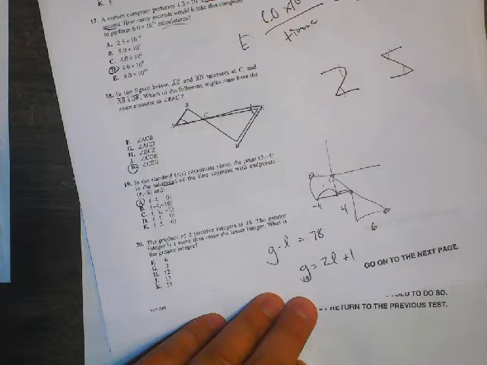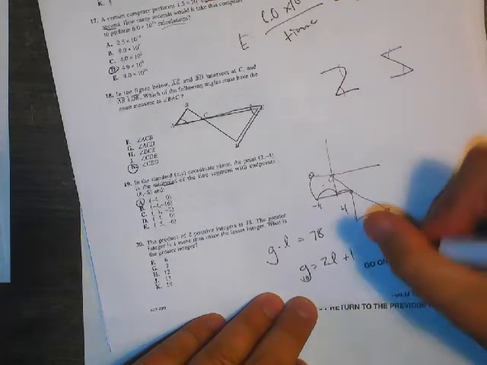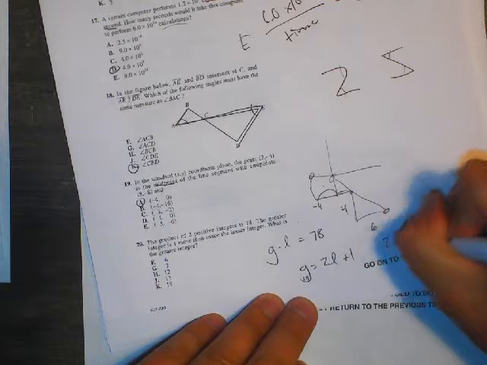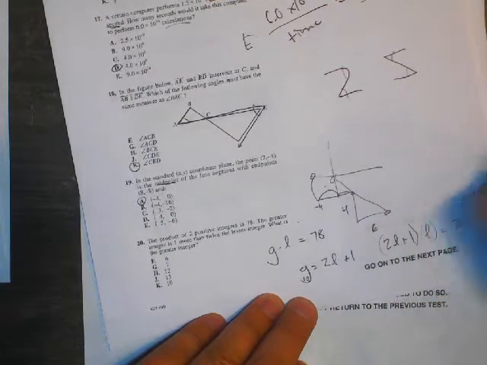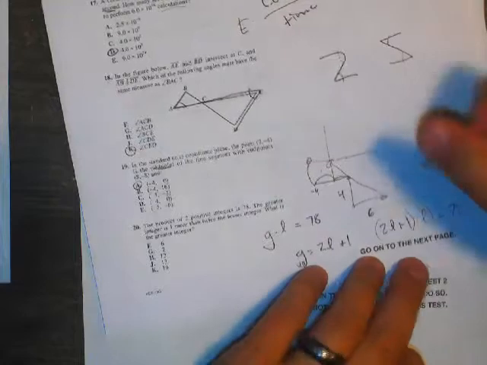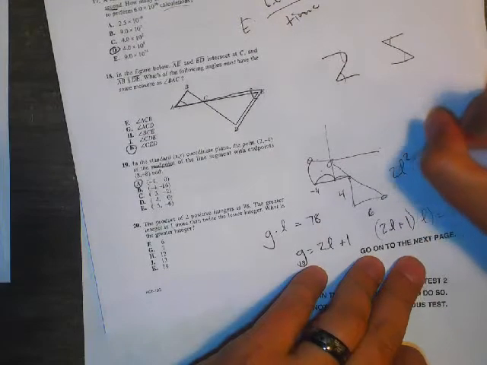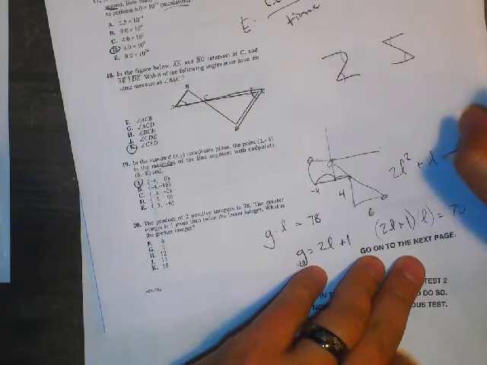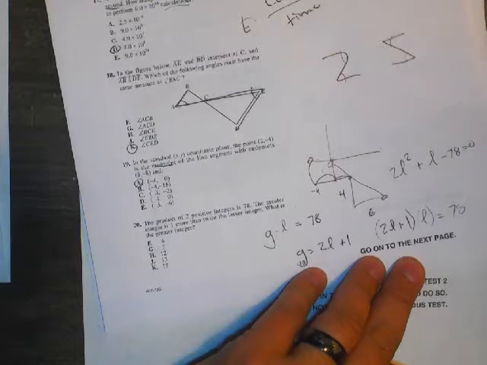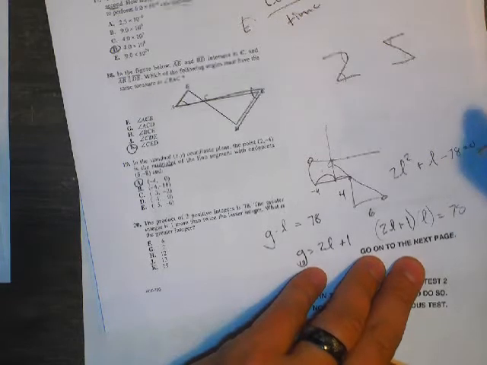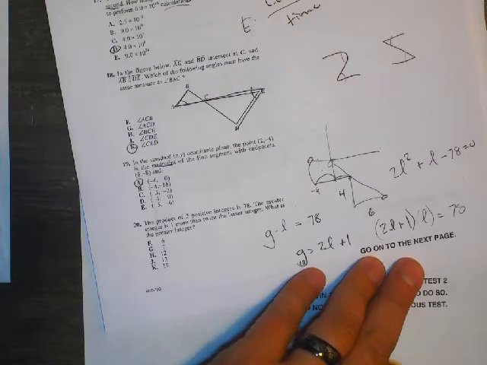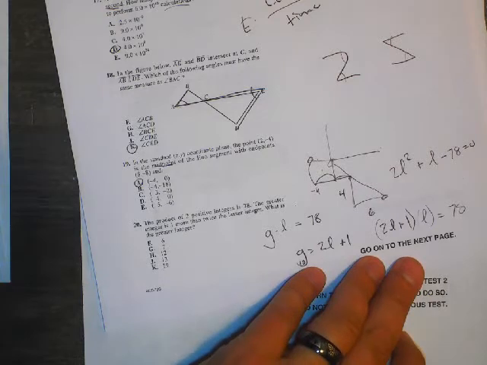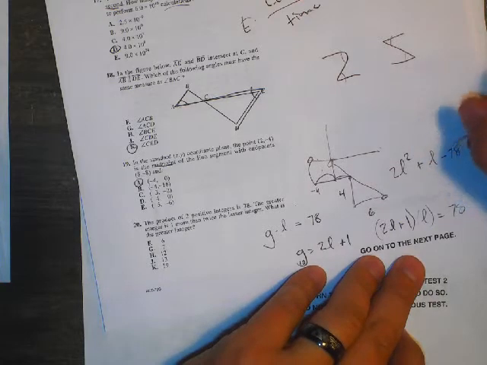Then again, it's just back to the same old thing of substitution. So we're going to end up with (2L plus 1) times L equals 78. We distribute that out and we get 2L squared plus L minus 78 equals 0. We subtract 78 over because this obviously needs to be a quadratic equation.